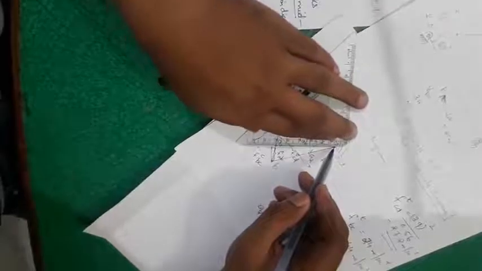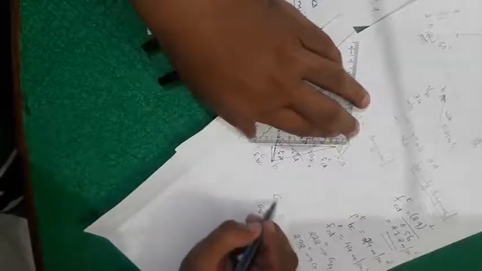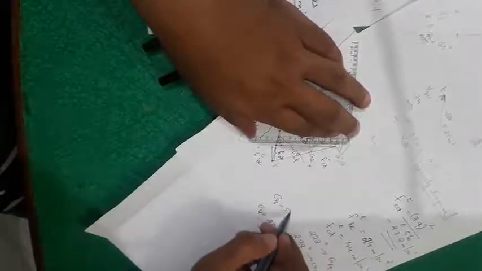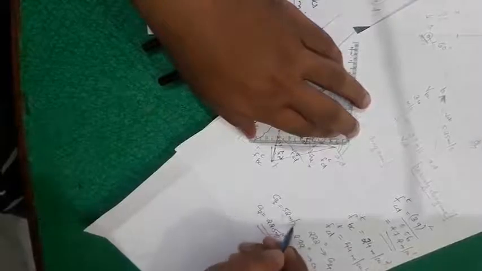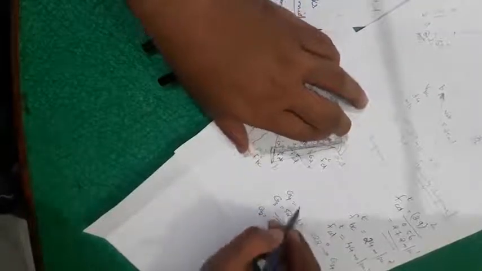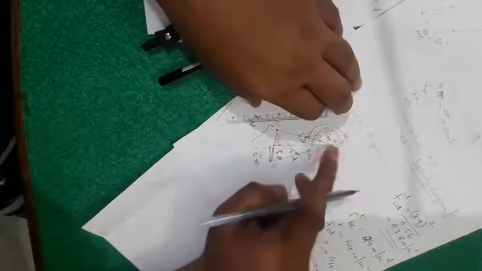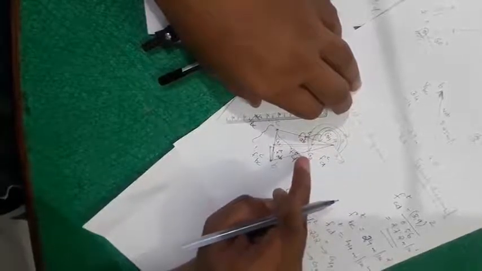It will be around 52. So G3 equal to 52 meter per second square, and for G4 it is 22.6 meter per second square. So these are our measurements which we take from the fixed link up to the center of mass of each link.